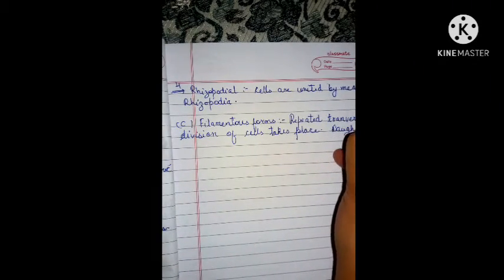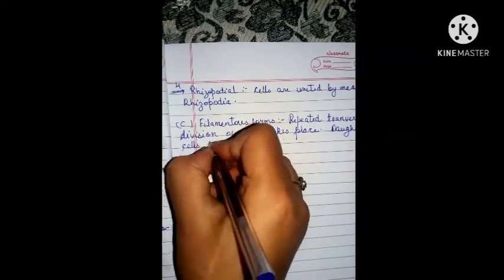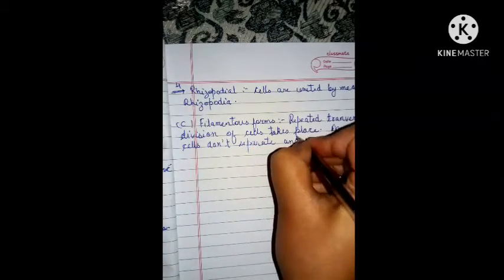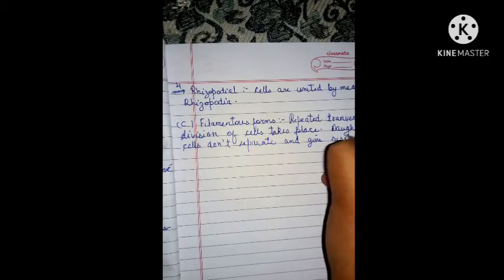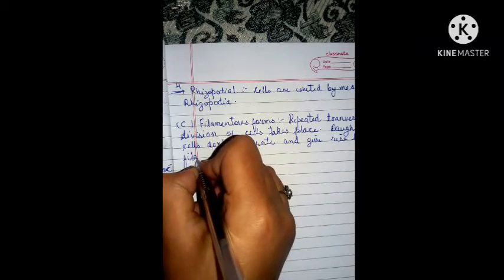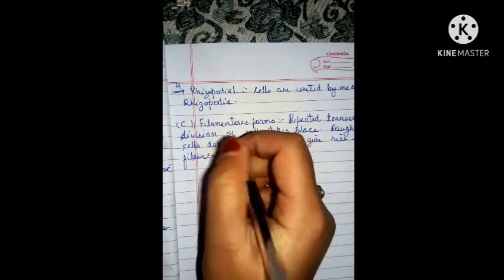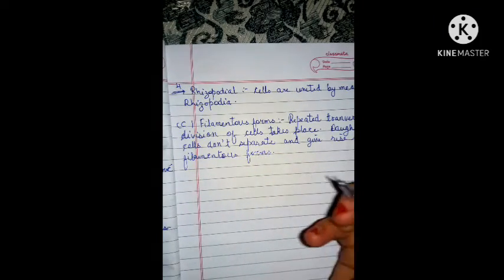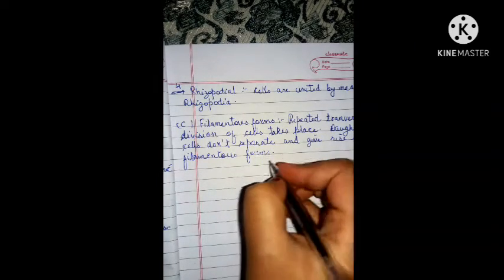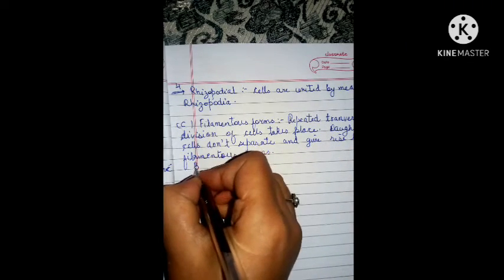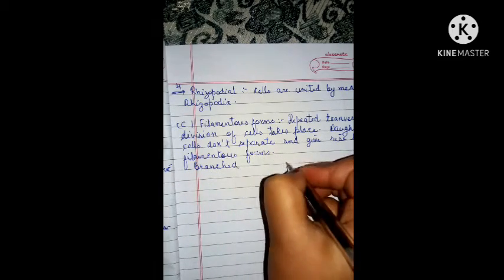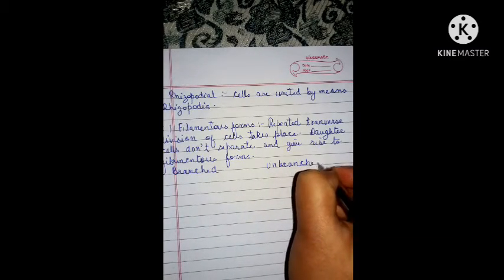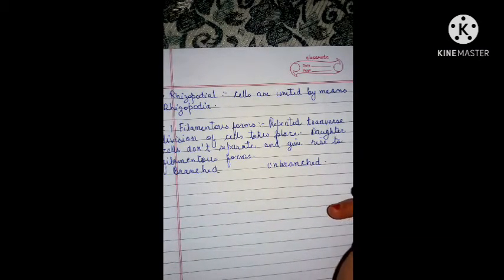Daughter cells do not separate and give rise to filamentous forms. The filaments may be branched or unbranched.